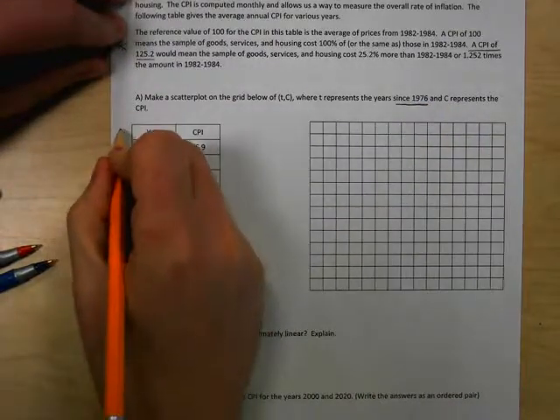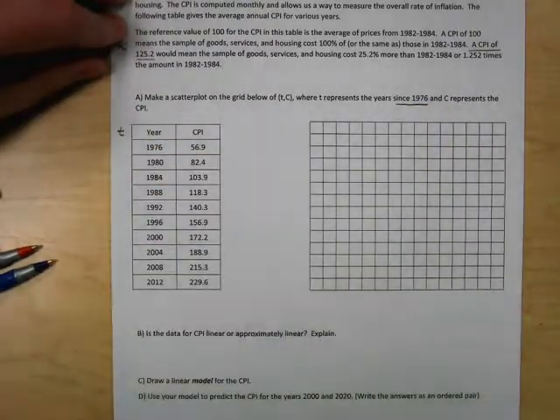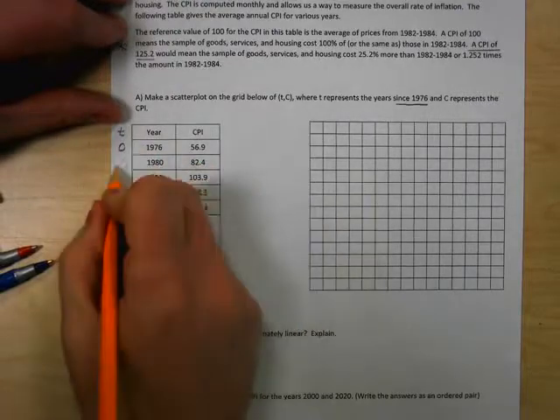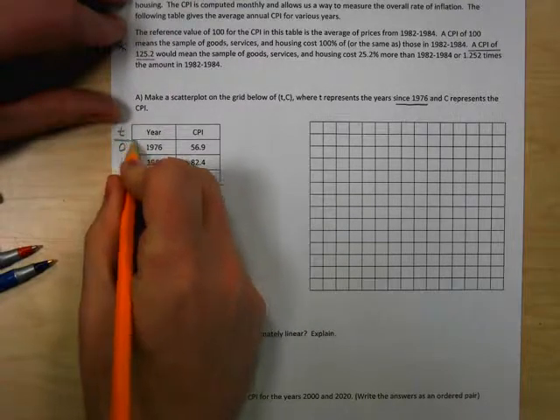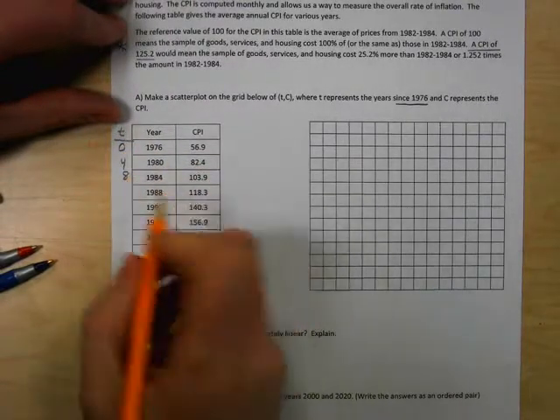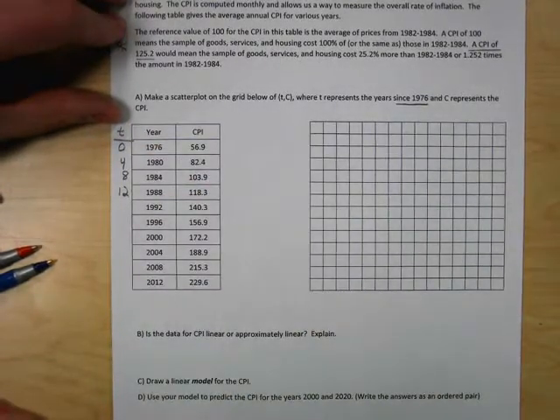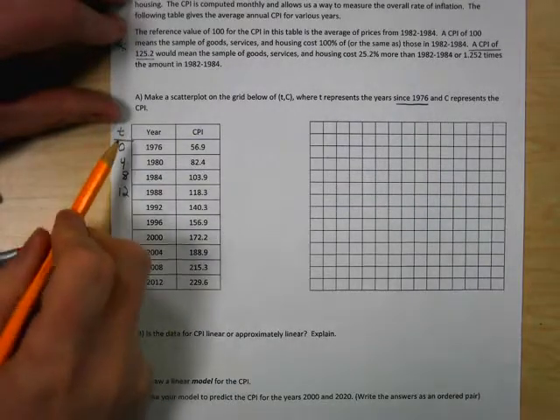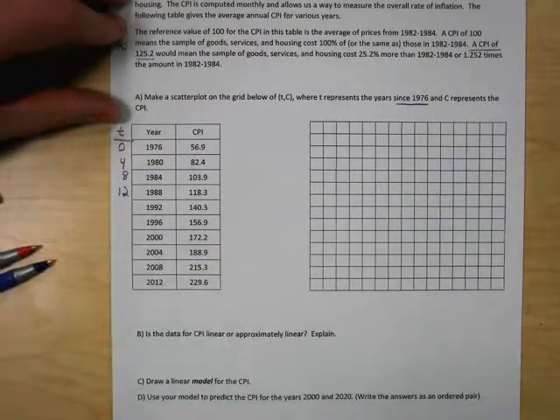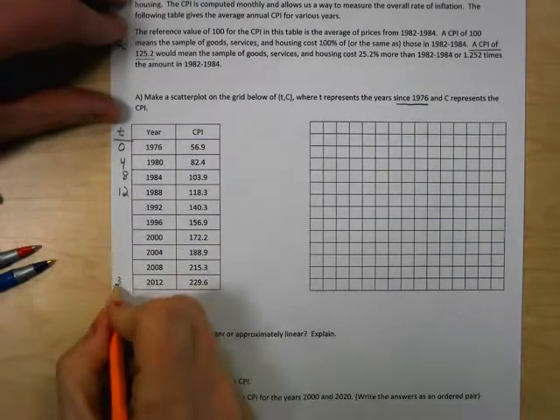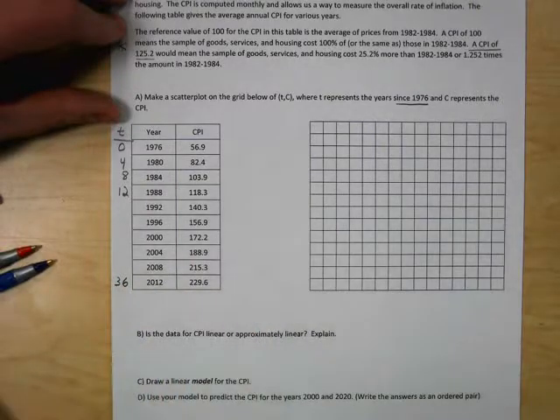So when we look at our T values, our time, number of years since 1976, we'd have a T value of 0, 4, 8, 12, and so on. Okay, so you can actually go through and fill all those in. Okay, so when we're asked to make a scatter plot, that means that our independent variable T will start at 0, and we have to fit all the way up through 36, which would be the value for 2012.